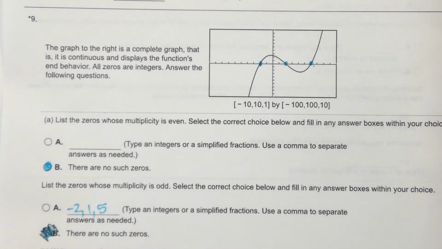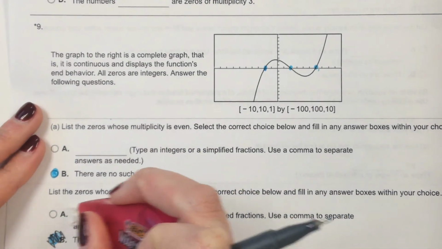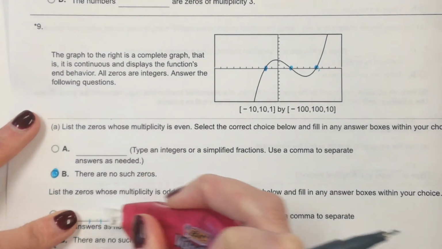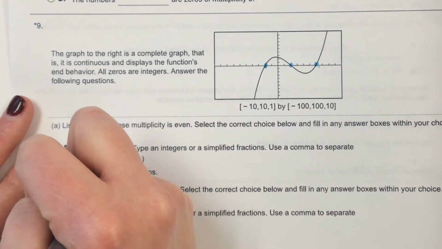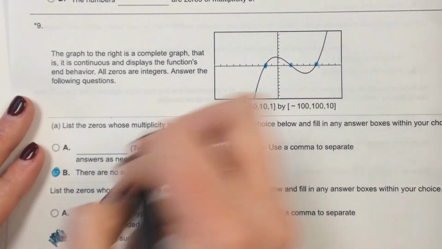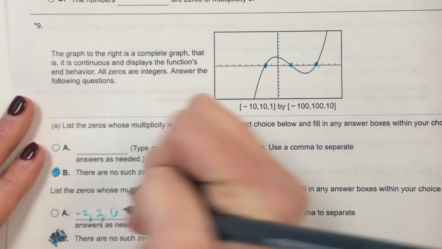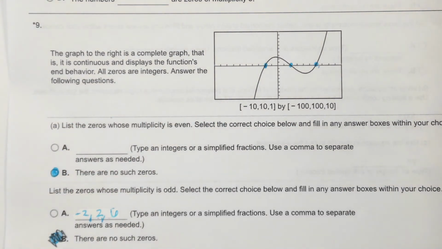Okay. I knew that wasn't looking right. Guys, I can't even count today. What is wrong with me? This video is not going nearly as smooth as I wanted it to. So -2, 2, and 6. If we were in person, surely somebody would have caught that before I did. Surely somebody would have helped me out there.